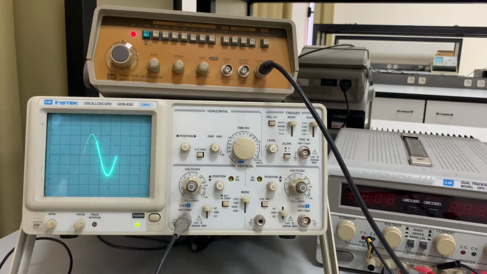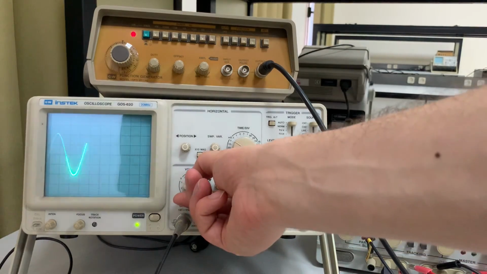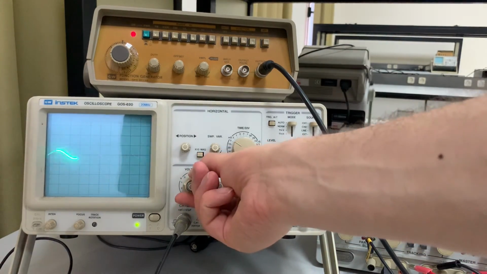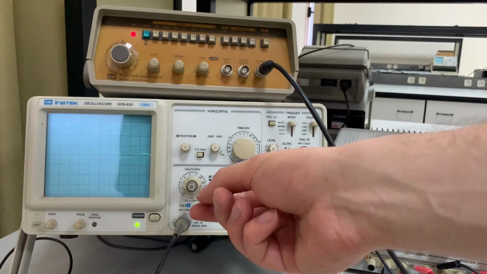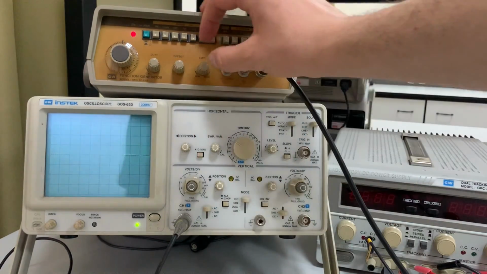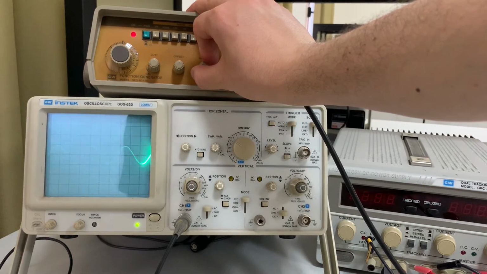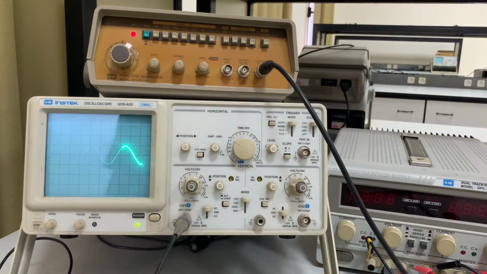And we need to get a 10 volt peak to peak value. So I'm adjusting the vertical sensitivity to 5 volts per division. So you can see that this is 10 volts peak to peak.